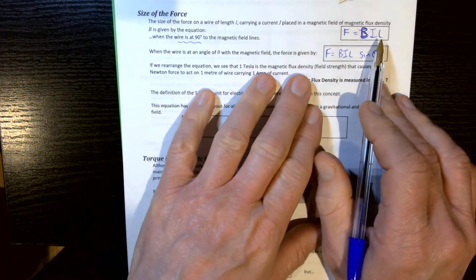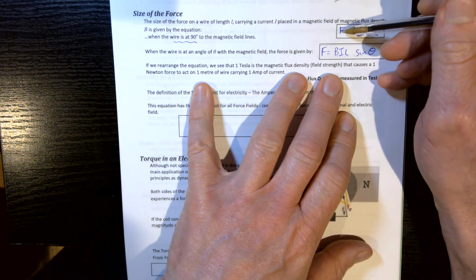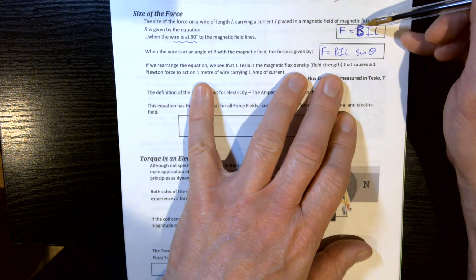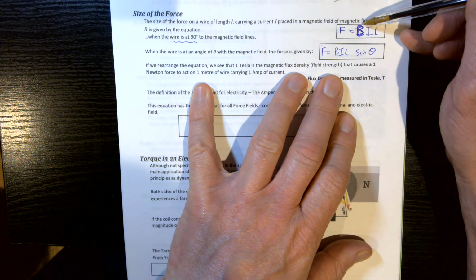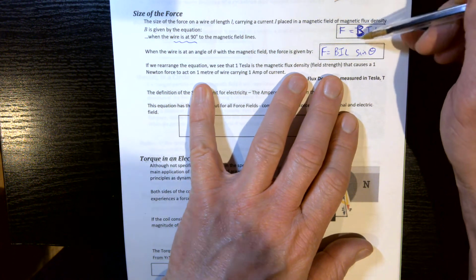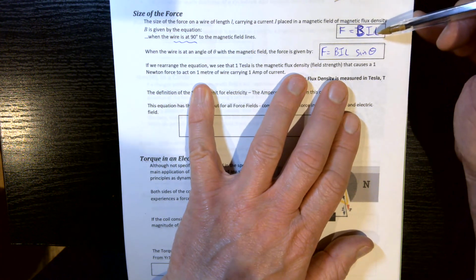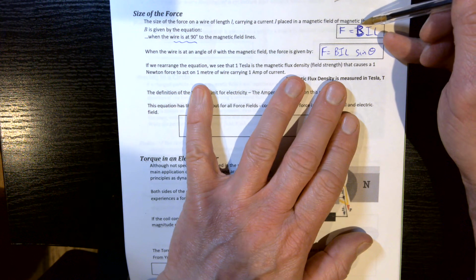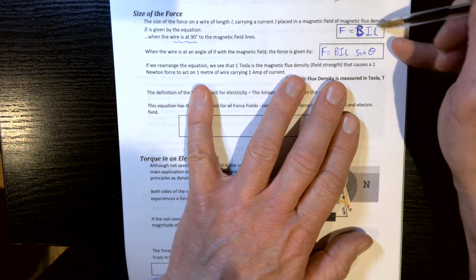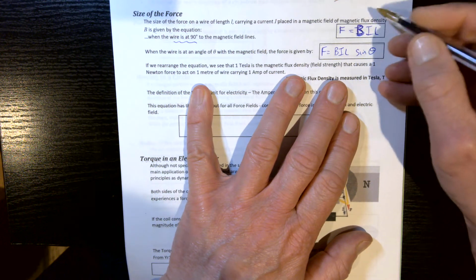Now, this also, I should say, gives us the definition of what that unit is. Okay, so like we had the force and the field strength or electric field multiplied by charge, or gravitational field strength times by our test mass will give us the force. We have the same equivalent idea.